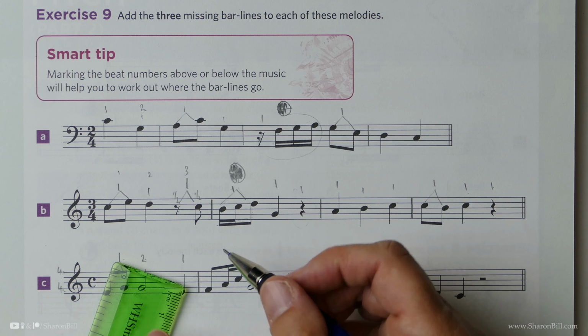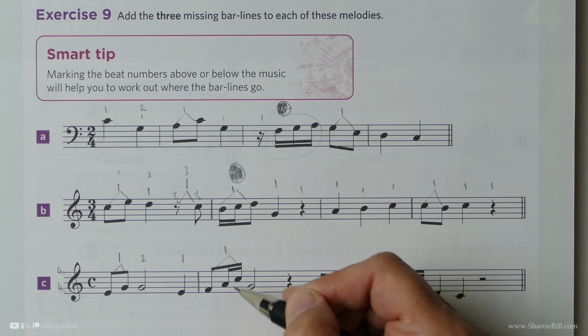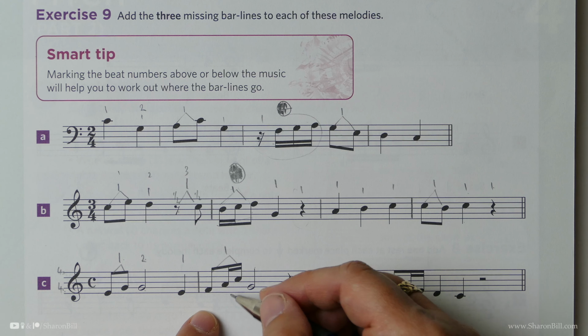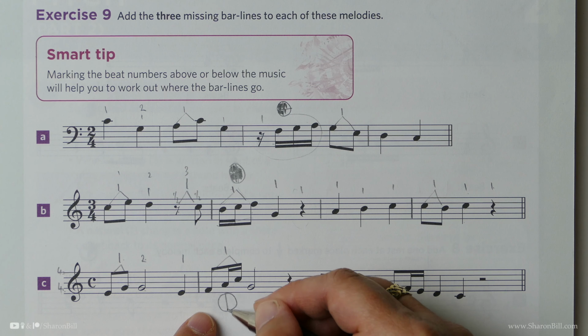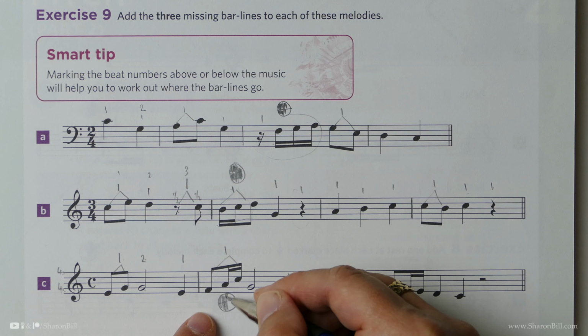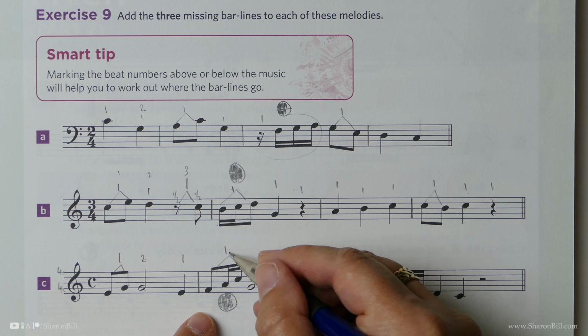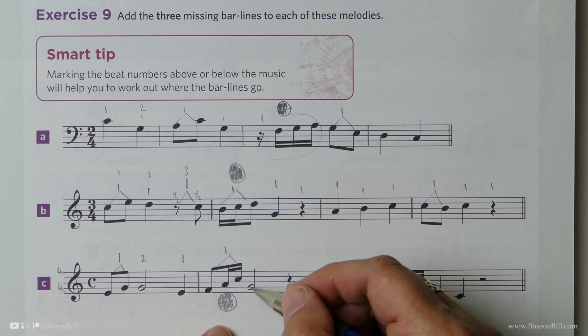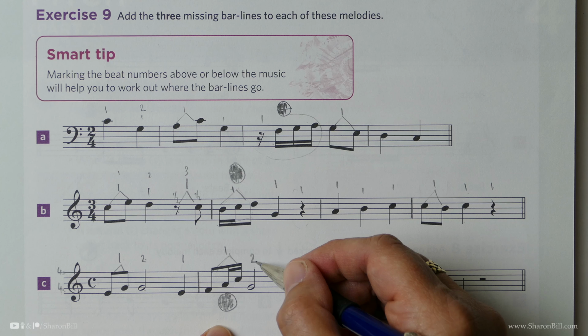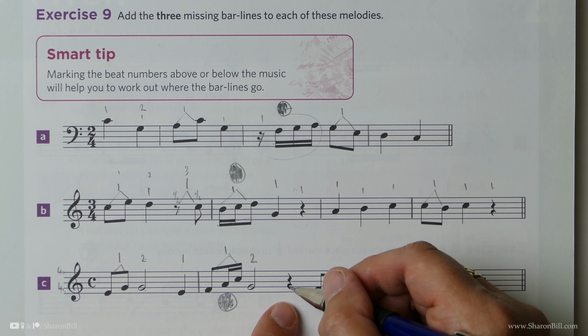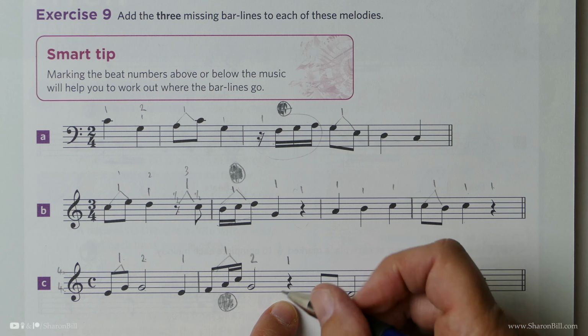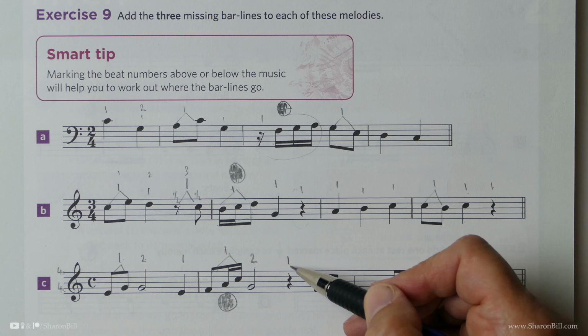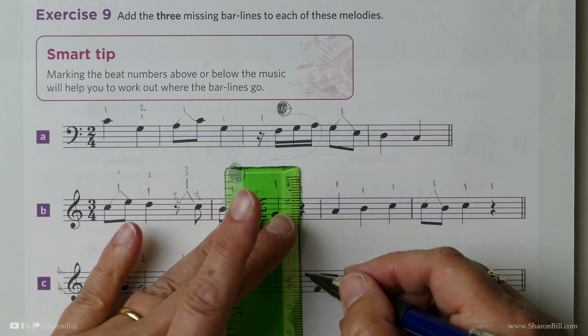Now the beaming does the thinking for us here. We know that's 1 beat, but we can double check it. So we have a half of a beat with our quaver, 2 semis, which are 1/4 of a beat each. There's our 1 beat. And then we have a minim, which is 2. And then we have a crotchet beat rest, which is a 1 beat rest. So 1, 2, 3, 4, bar line.